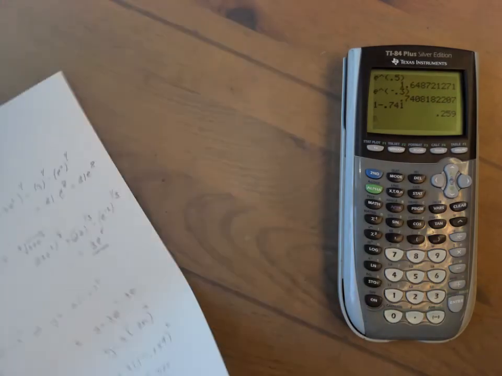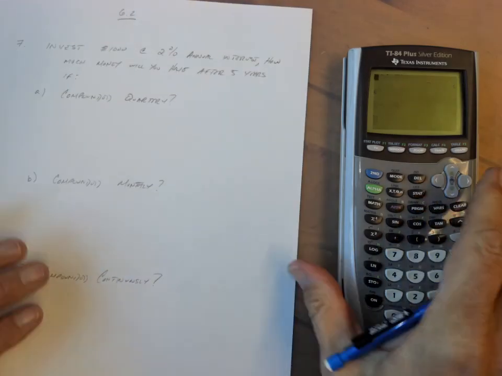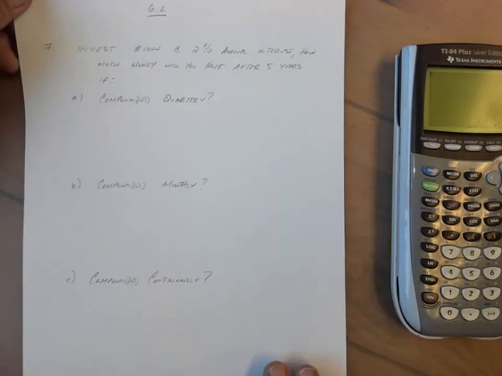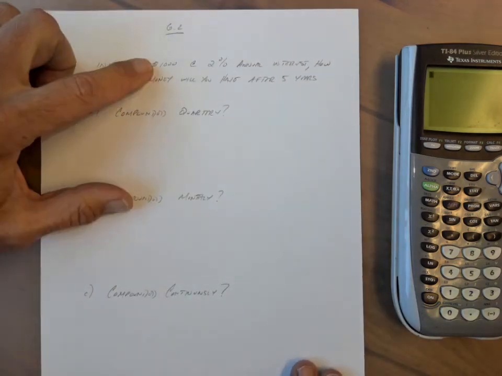Okay, let's look at a couple of word problems. And here specifically, we have one problem that we're going to have 3 different parts to, and we're investing $1,000.